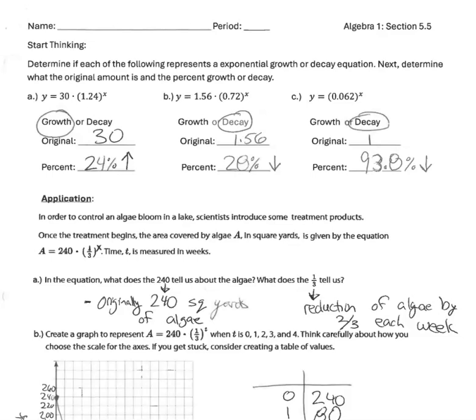Now, what you need to really understand is we're just trying to figure out how far away from 100%, or 1, we are getting. So on the first one, it says 1.24, which is 124%. 100% of that is just getting the original number back. So this is really only going up by 24%. That's why it's 24% growth.